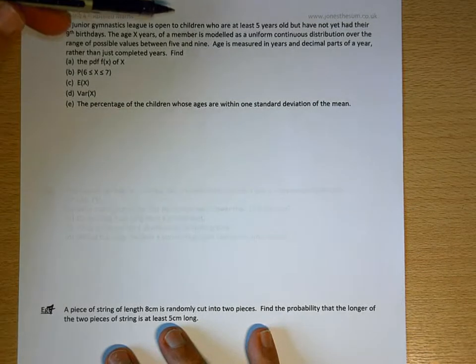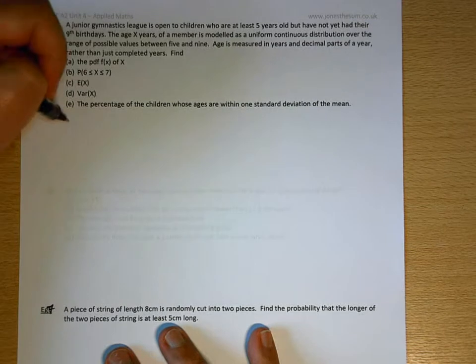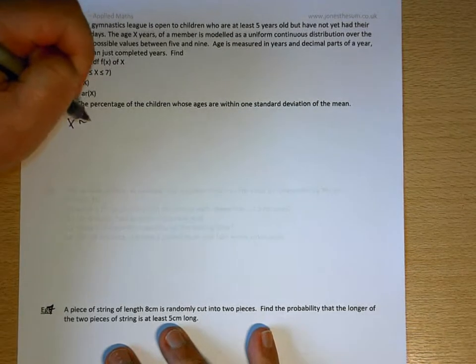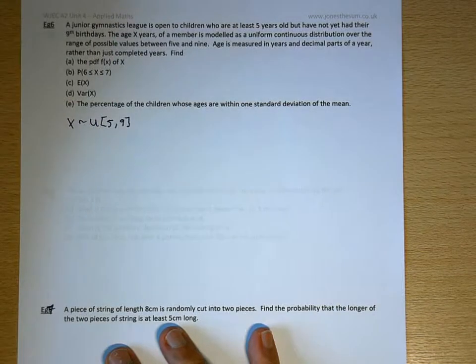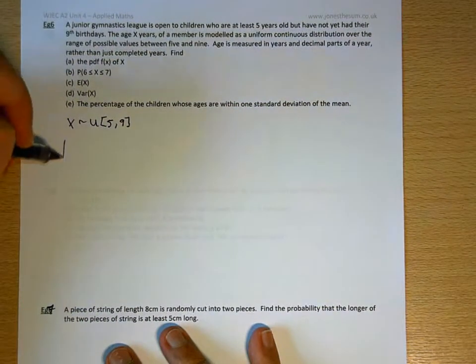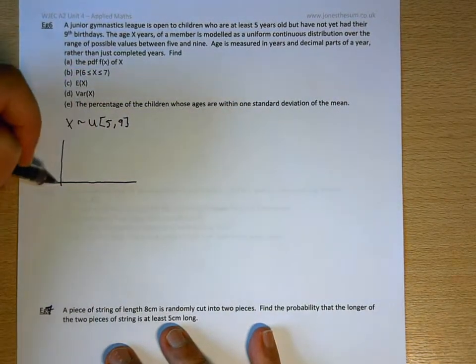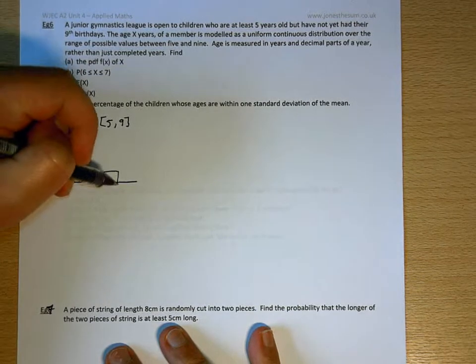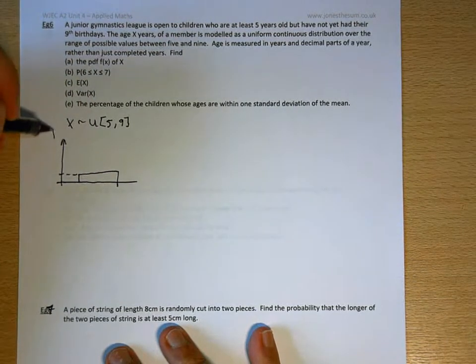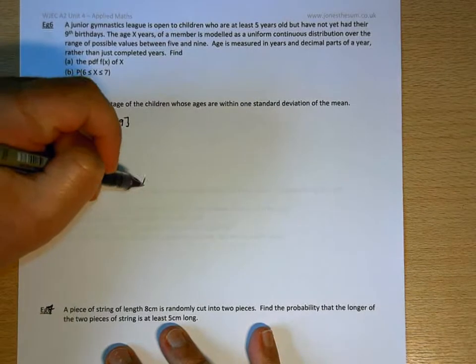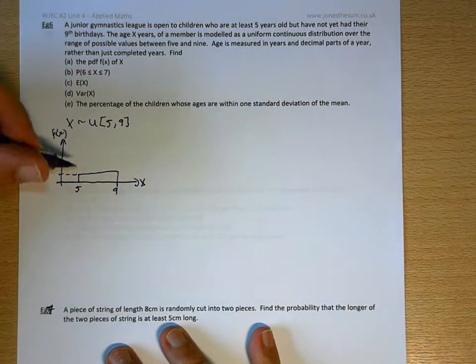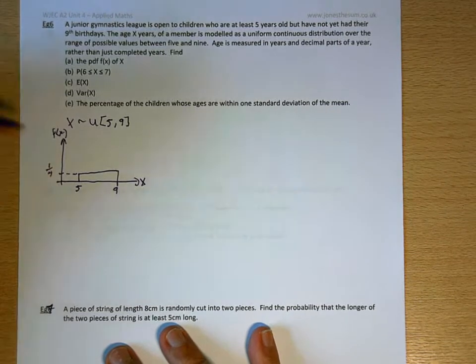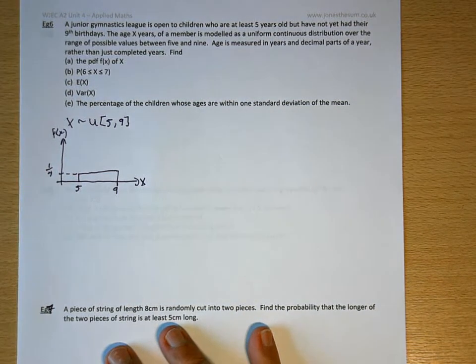So it's a uniform continuous distribution between 5 and 9. So x is uniform 5 and 9. So if we sketch that, then that is 5, that is 9, difference is 4, so that's a quarter.